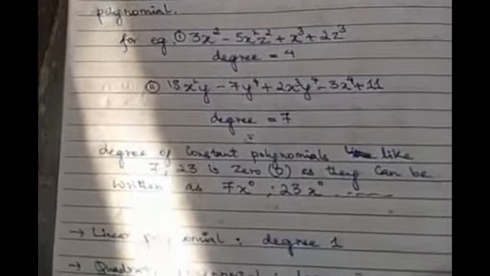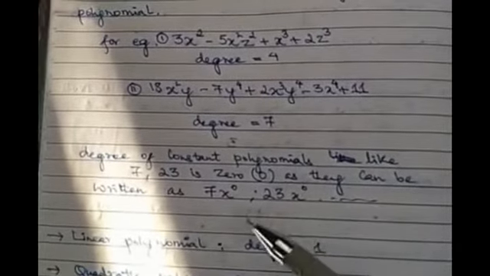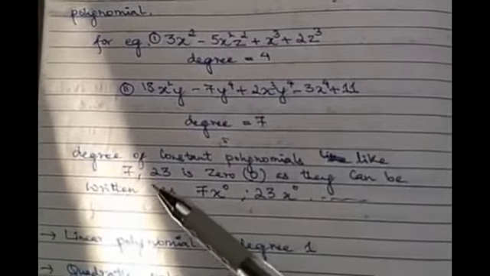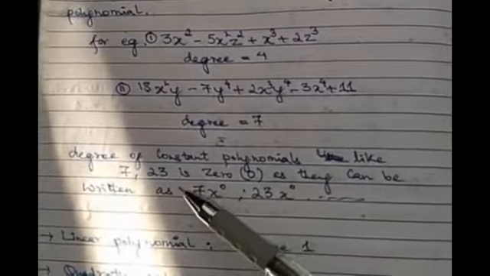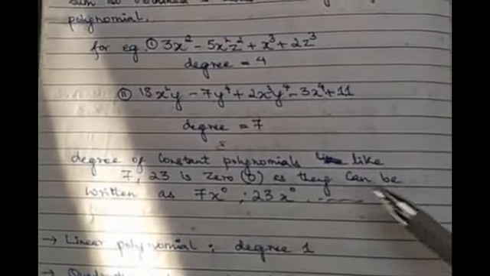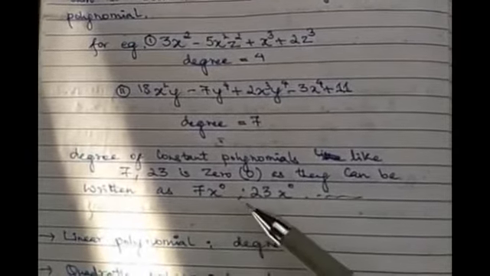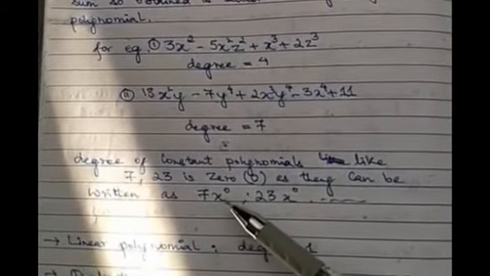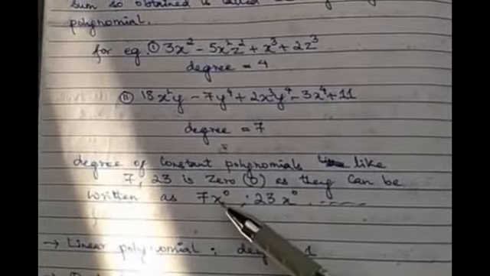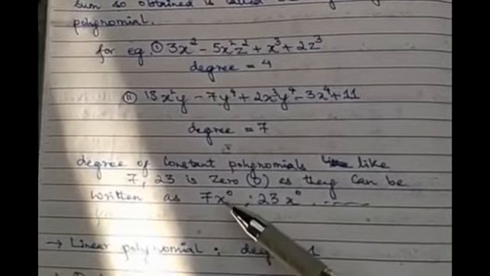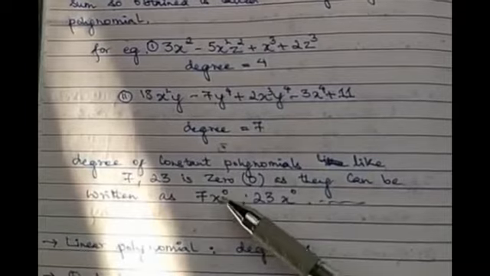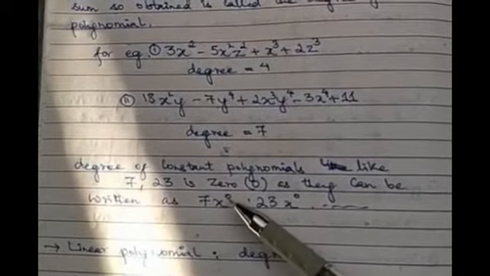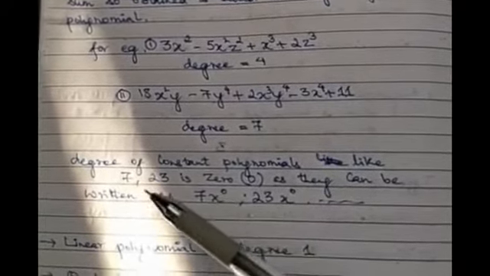Is it okay? And the degree of a constant term, as I have said for 11, the degree of constant polynomials like 7 and 23 is 0, as they can be written as 7x to the power 0, 23x to the power 0. The relation between a constant and a variable is multiplication, and we know from the exponents topic that anything to the power 0 is 1, so x to the power 0 is 1, so 7 into 1 is 7. See, the value hasn't changed.